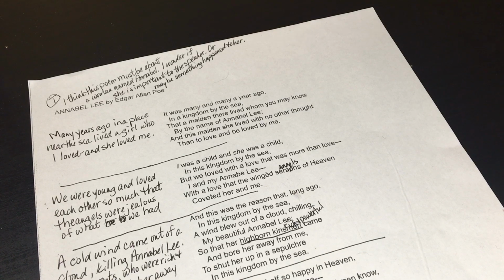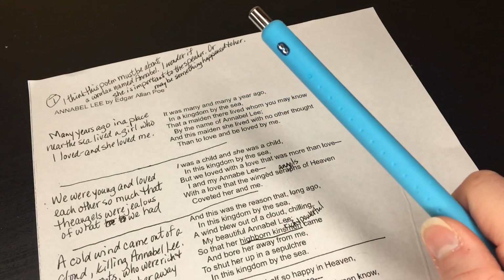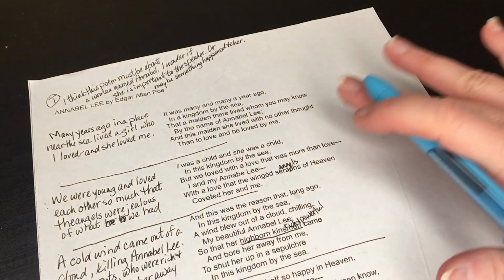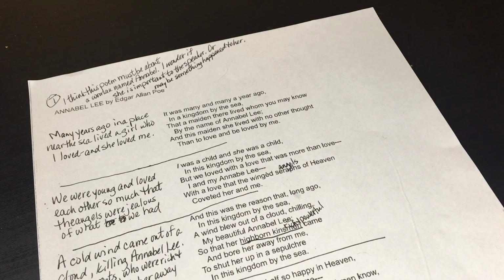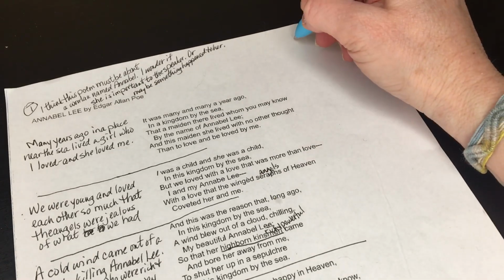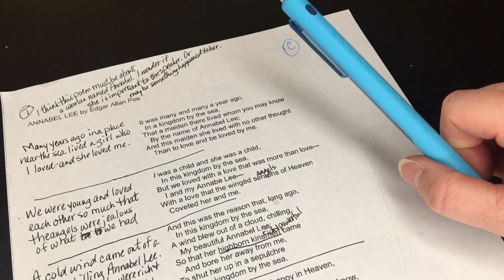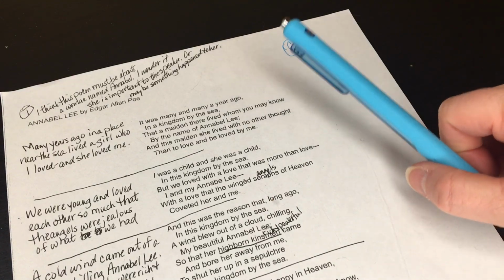And connotation is the part where we go through and look at all the figurative language. Now, I'm going to color code this because to me, once I get all my paper filled up with words, it's helpful to be able to see the different parts. So I'm going to put a C over here, and that stands for connotation. And I'm going to do all of my connotation work in this light blue color here.